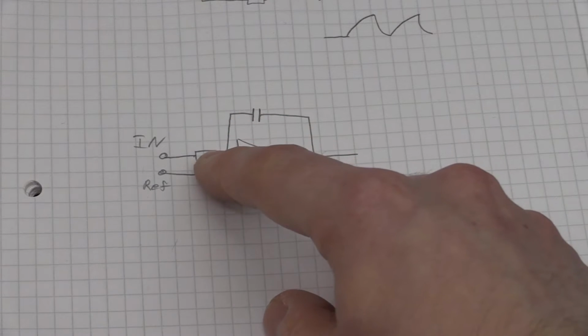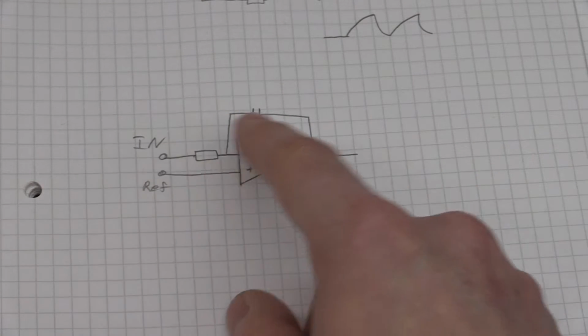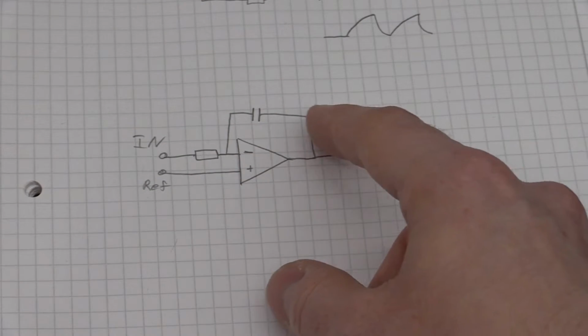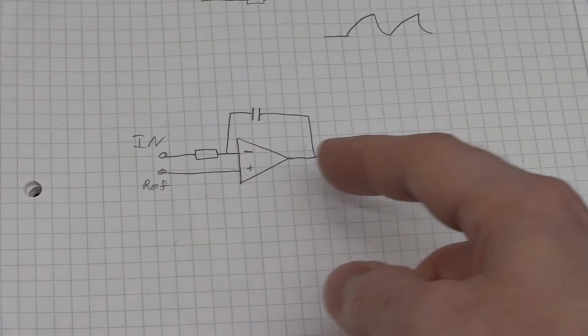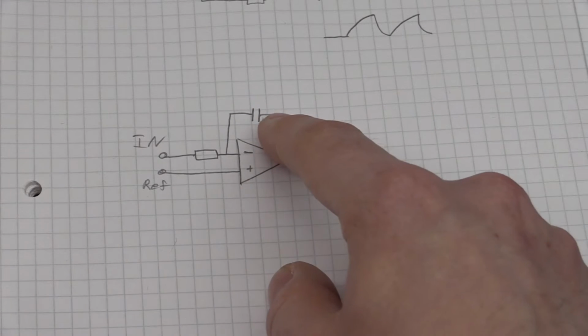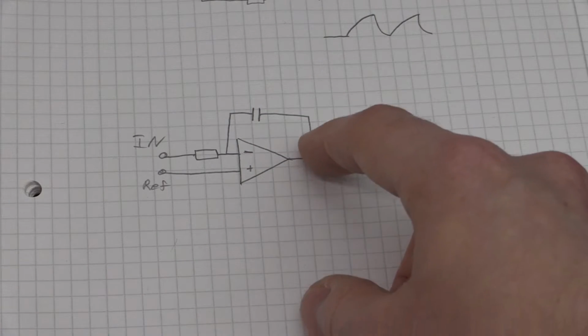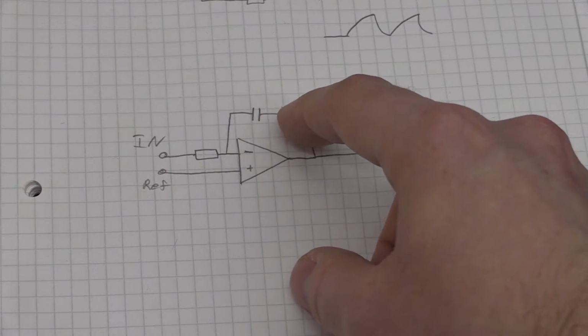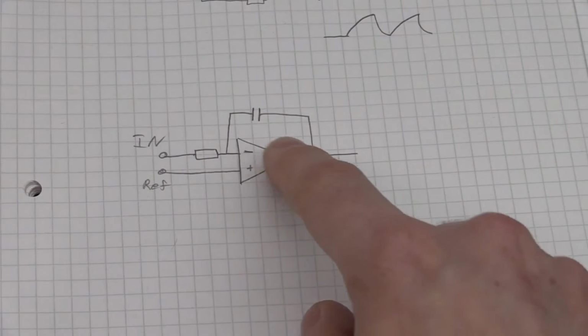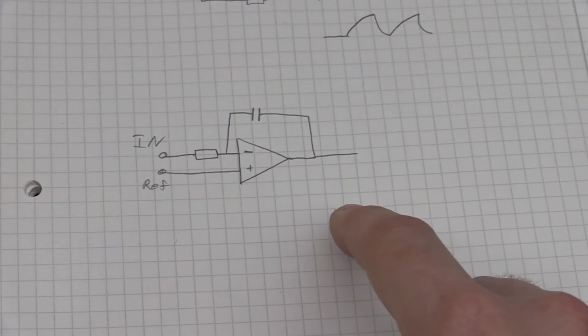But this energy slowly flows out through the resistor here and also into the input. So it leaks out and more energy has to be applied through the capacitor. But the only way we can add more energy is to rise the voltage. That's the only way we can push current through a capacitor.